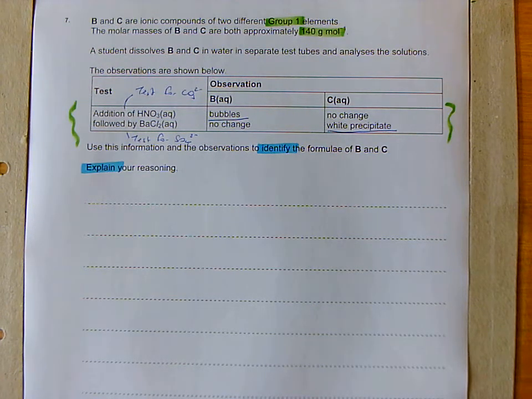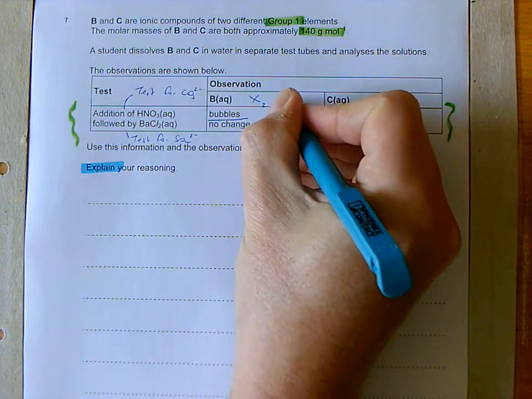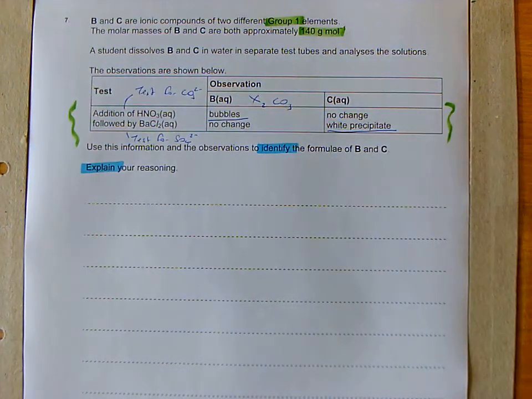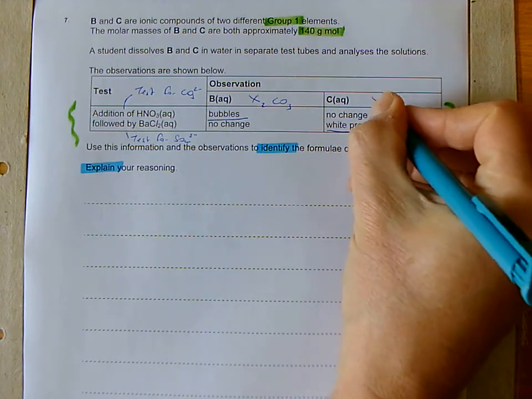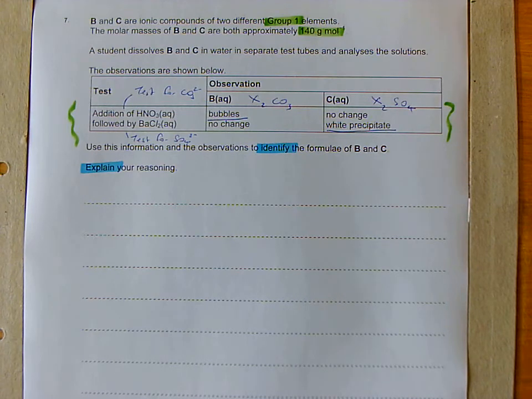So given that these are both group 1 elements, then we know that B is X2CO3. Don't know what X is, it's one of the group 1 elements. It must be X2 because carbonate ions are 2- and the group 1 ions are all 1+, only two of them. And C is going to be X2SO4 for the same reason. So we need to work out what X is, and that's where we'll use the molar mass of 140 to help us with that. So let's get something written down.